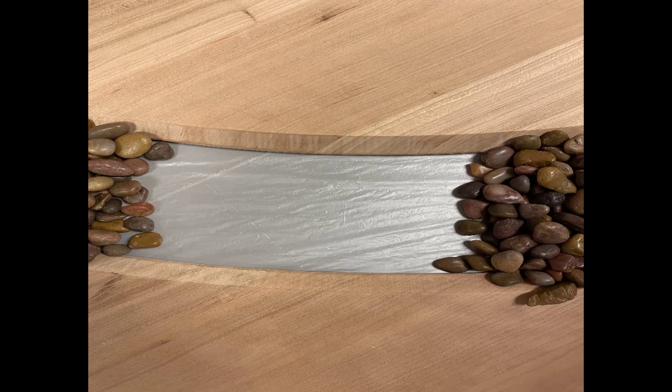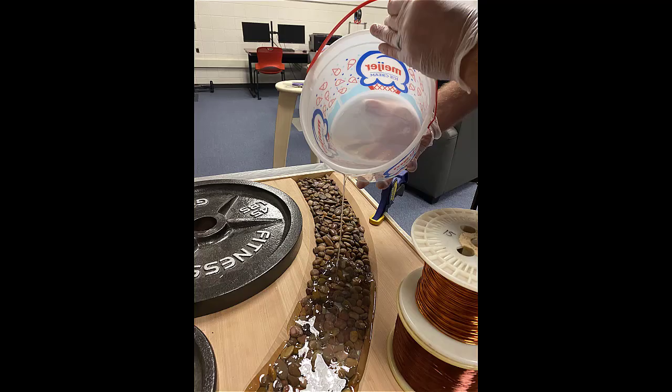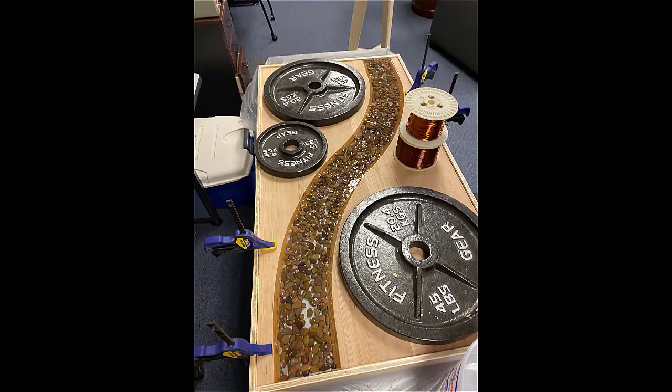Once that was done, I built a form, put a plastic tarp between my form and the cherry wood, and got that all set up. Put my rocks in, got those all set. Of course, I already calculated my epoxy, so I knew how much to mix, and simply started putting that in. As you can see by the pictures, there are weights on the cherry, and that's simply to hold it down so it doesn't move and the epoxy doesn't get underneath of it.